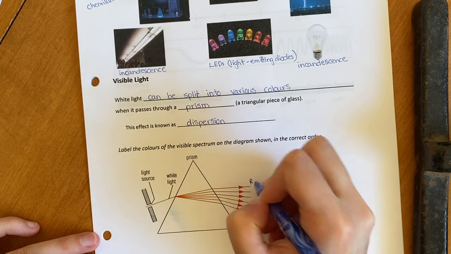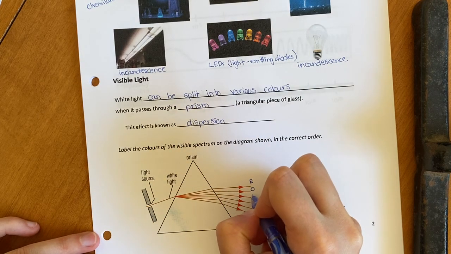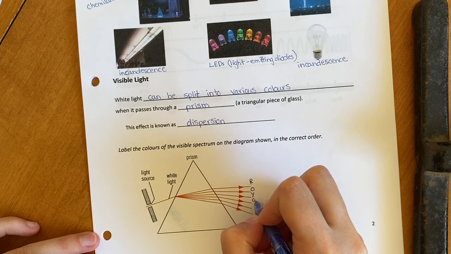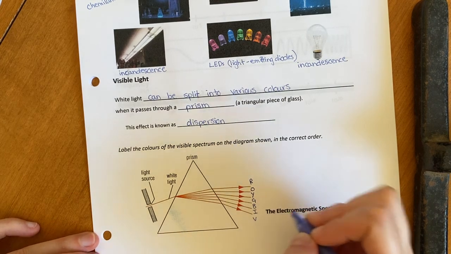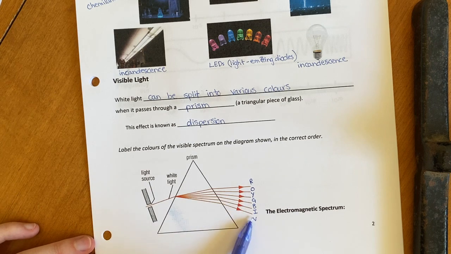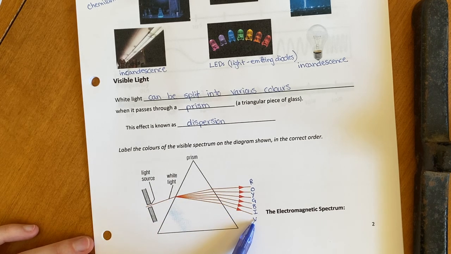So you're going to get a red beam, and then an orange beam, then a yellow beam, then green, blue, indigo, and violet. So Roy-G-Biv, labeling out your colors with your longest wavelength all the way to your shortest wavelength.